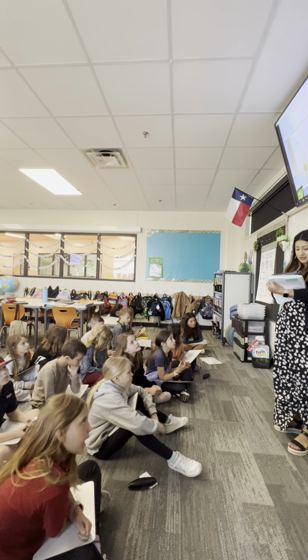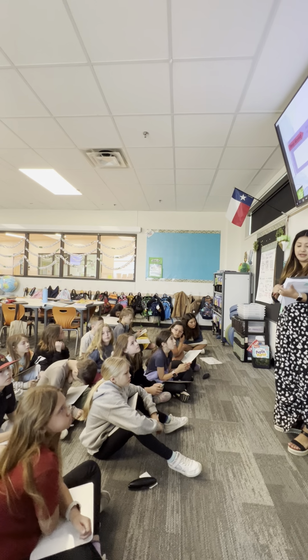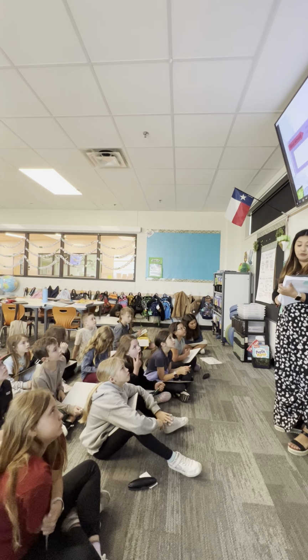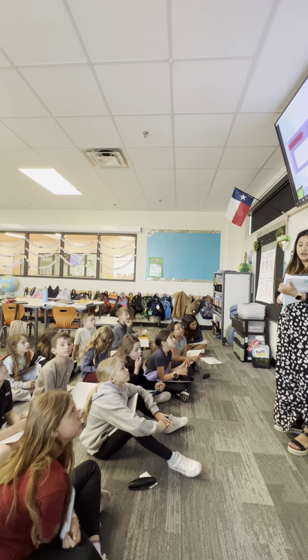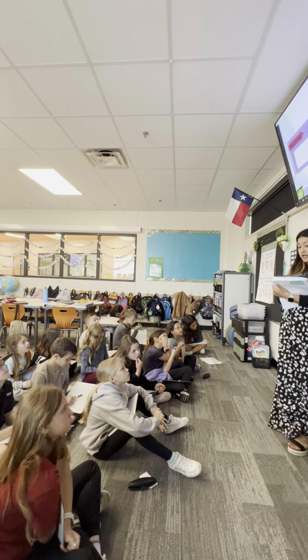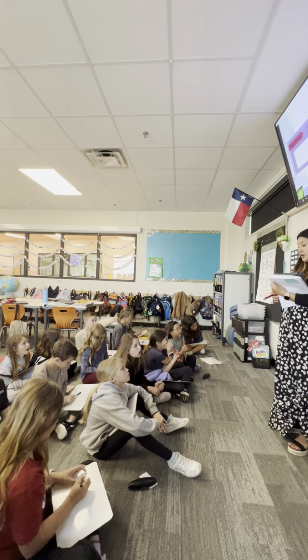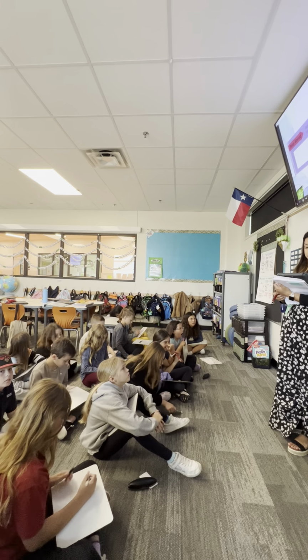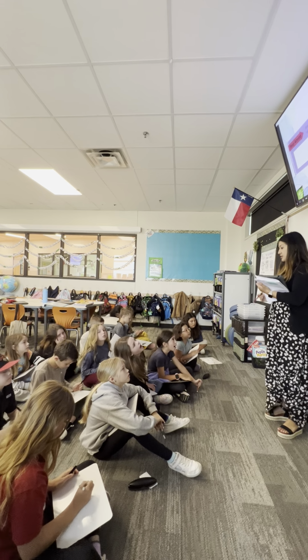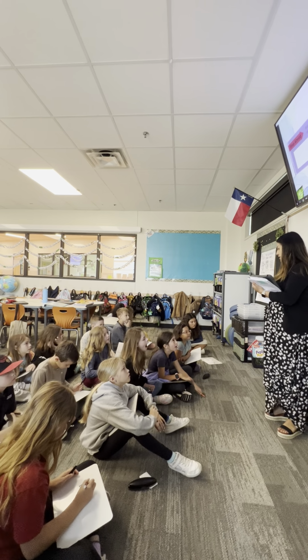Let's see. So for the step ahead, it says that you guys are just going to draw and label a picture to help you figure out the area of this garden. And you guys are going to do the same thing. You guys can draw it out and you're going to figure out what the area is. Does that make sense? Yeah. Do you guys feel good? Yeah. Okay, go ahead and get to work.